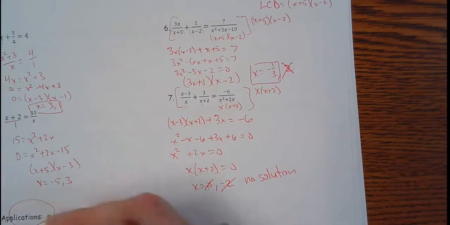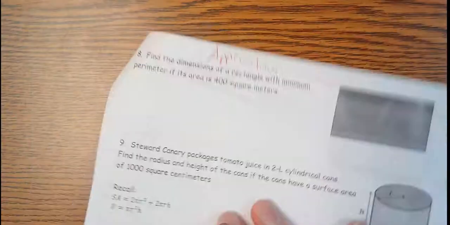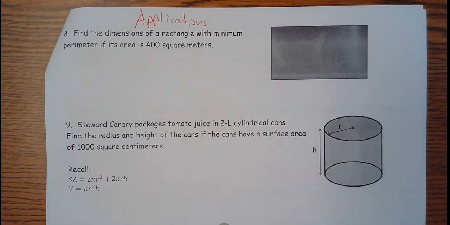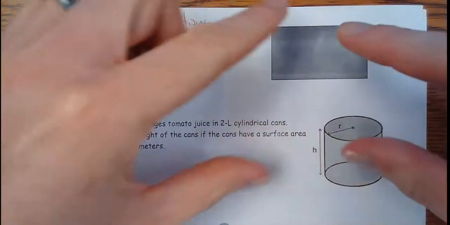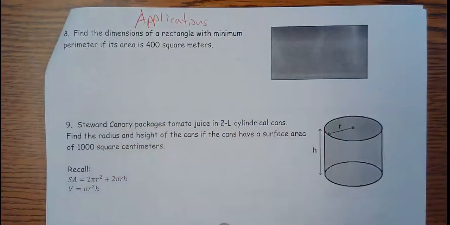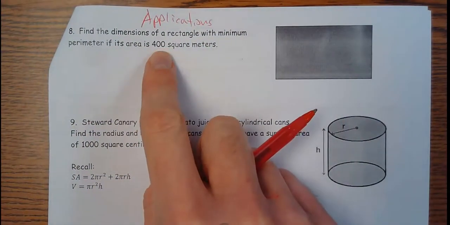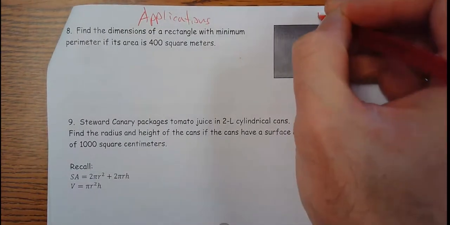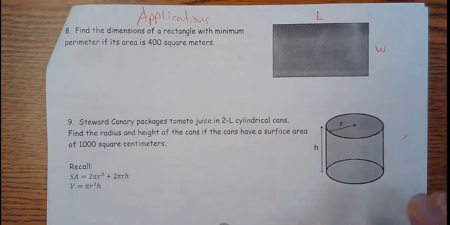Now, applications. This is supposed to be written on the next page, so flip it over, and here's applications. Let's find the dimensions of a rectangle with a minimum perimeter if its area is 400 square meters. So I can change the shape of this, wider, skinnier, taller, whatever you want to say, but the area must stay 400 square meters. So first, let's do some labeling here. We'll say length and width.